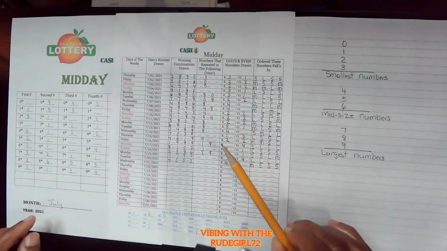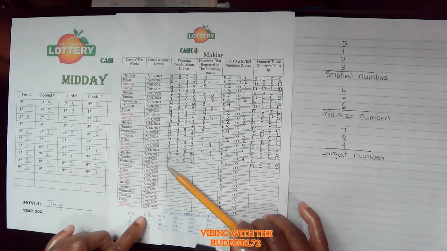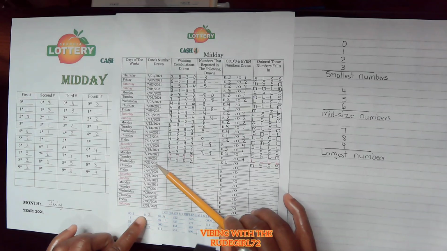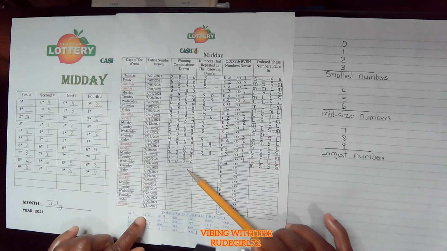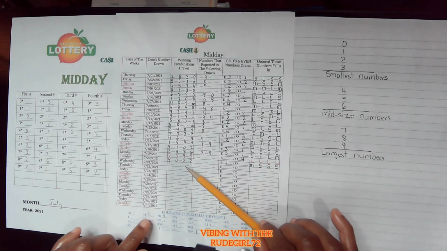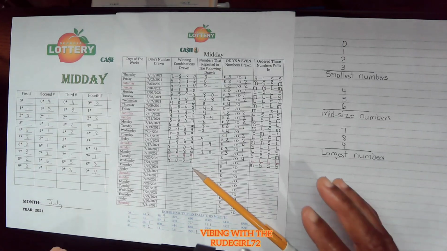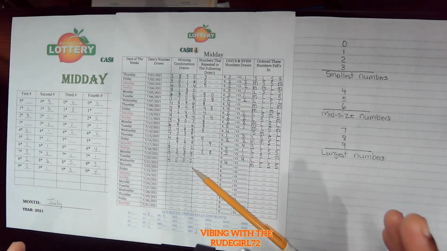Okay, so this is for my July and we are going to do Wednesday, July 21st. So we are going to do a tutorial prediction for the CASH-4 midday for Wednesday, July 21st.